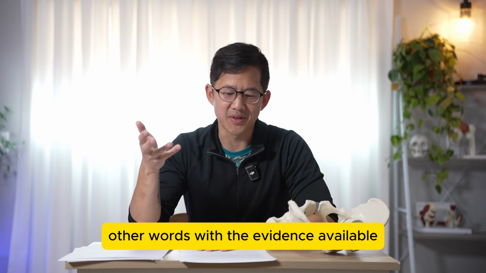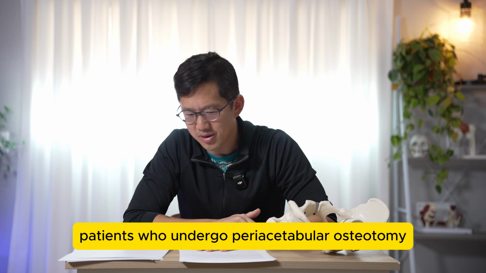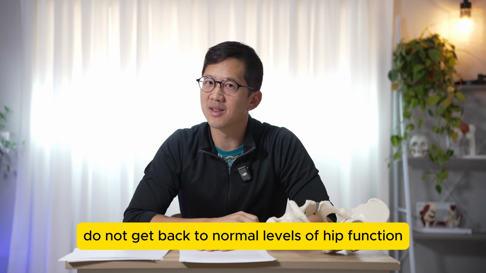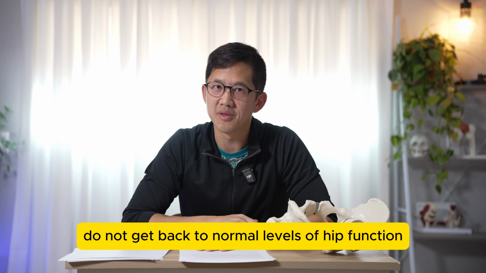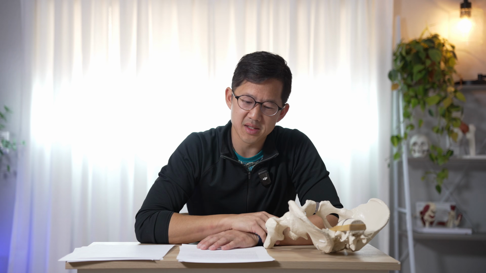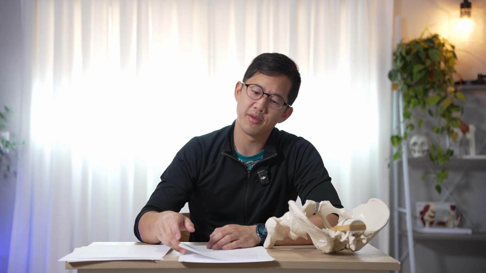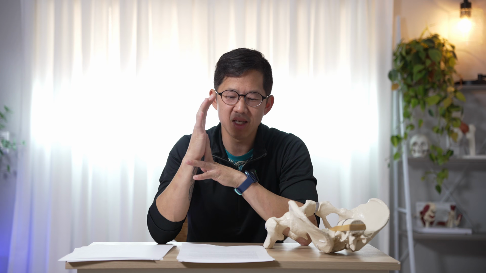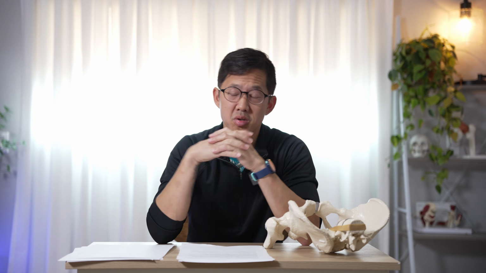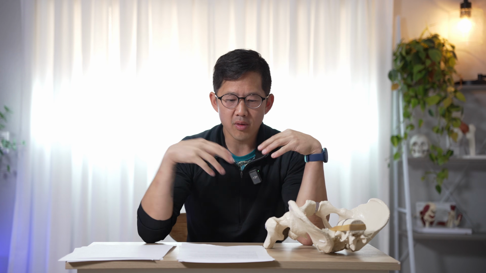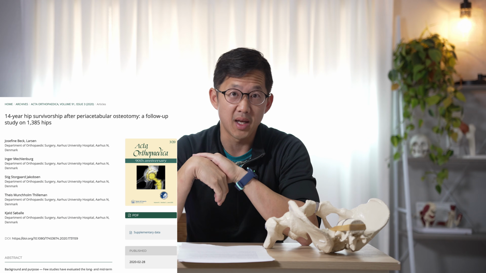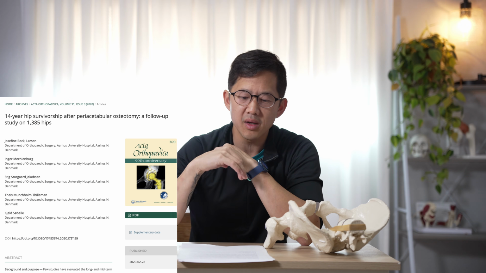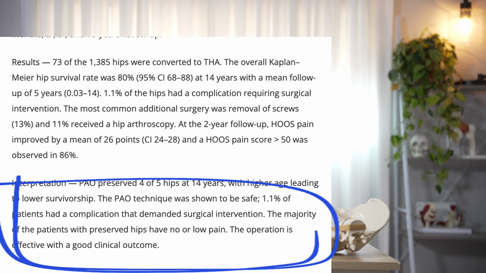In other words, with the evidence available, patients who undergo periacetabular osteotomy do not get back to normal levels of hip function. Even in studies that strongly support periacetabular osteotomy for hip dysplasia, you see similar results. The only difference is they engage in really strange tricks to make surgery seem better than it is. For example, in a 2020 paper on PAO, researchers claimed that the majority of the patients have no or low pain. The operation is effective with a good clinical outcome.